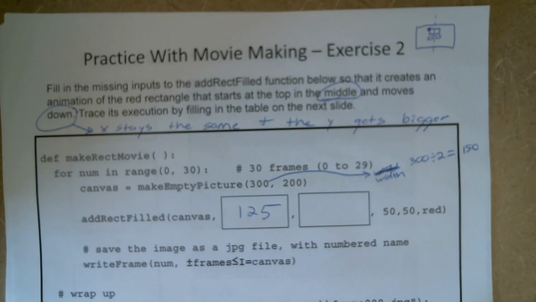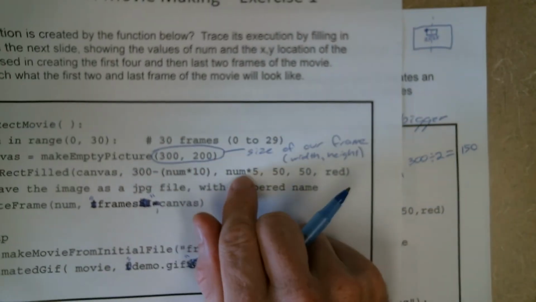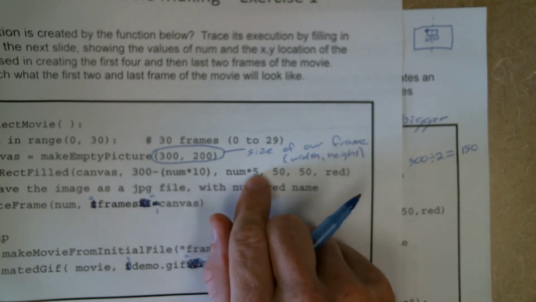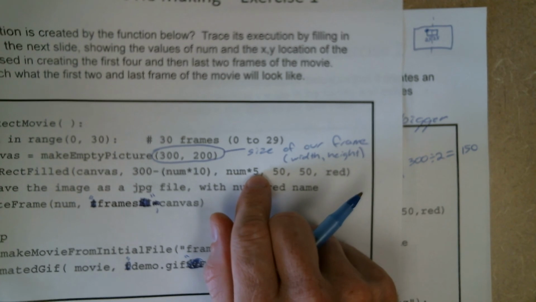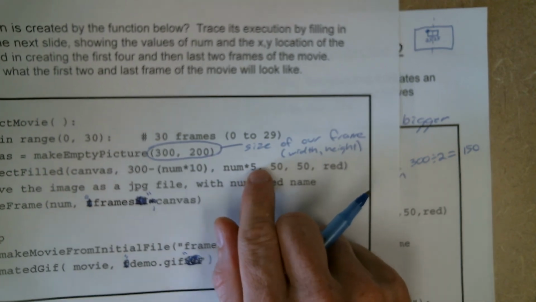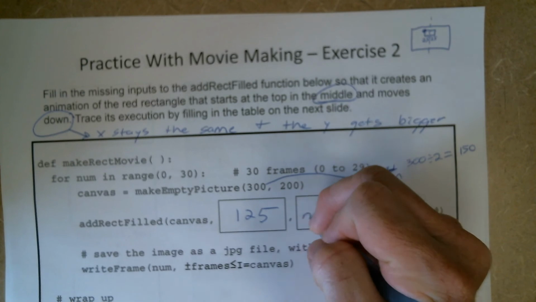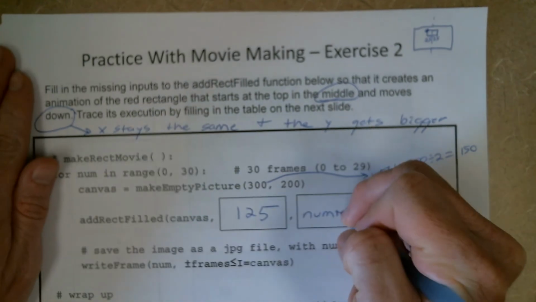And then if we're going to move it down, we've already seen how to move it down. We've done that on the last two exercises. We can have it move down by doing something like this, and that just means that for each frame, we're moving it down 5 pixels. If we change this to a smaller number, it would just move slower, because it wouldn't be moving as much on each frame. But we'll just leave that there because that's what we've been doing.